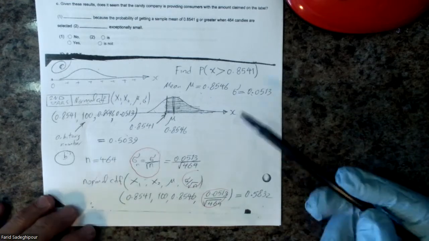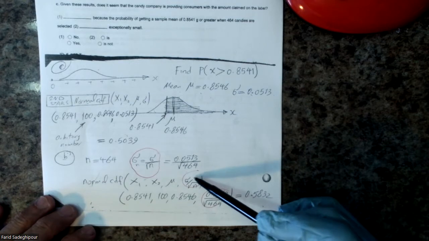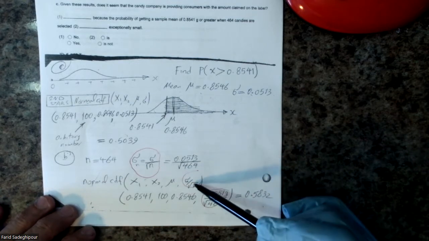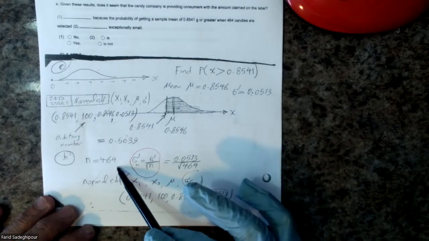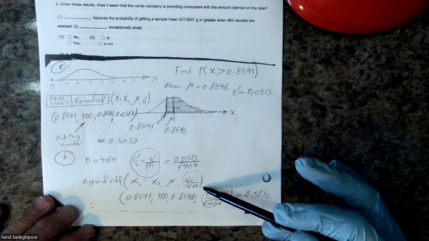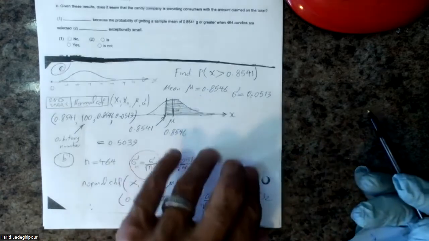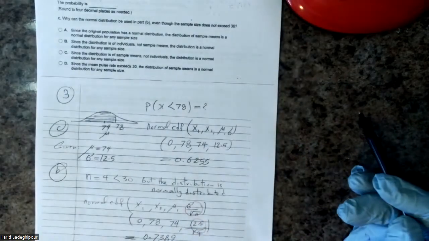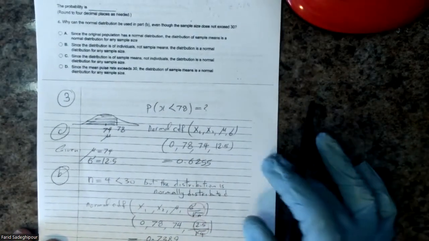So in these sections, the only difference is right here. When the number of samples is more than 1, or in this case more than 30, then we are using this formula. These problems are all very similar.